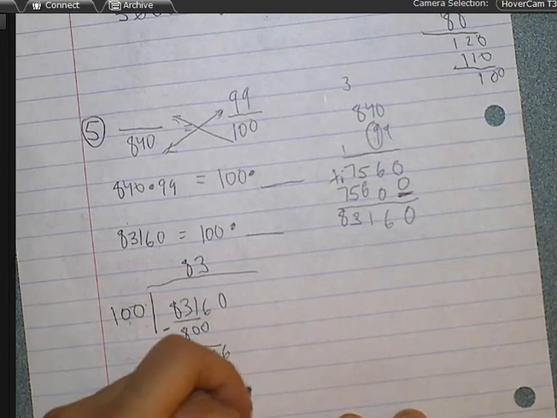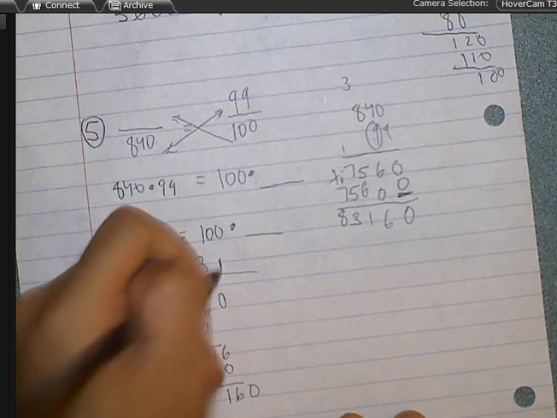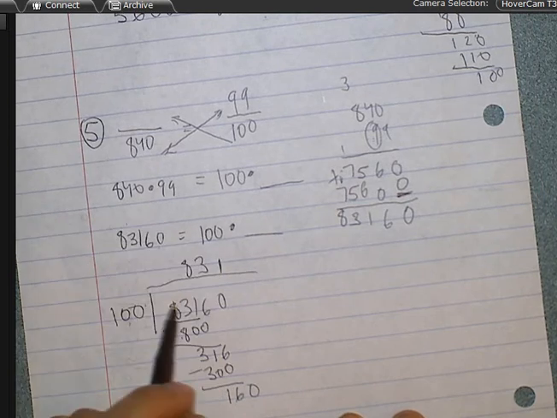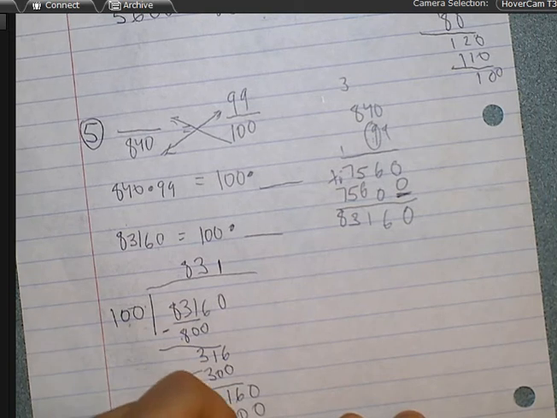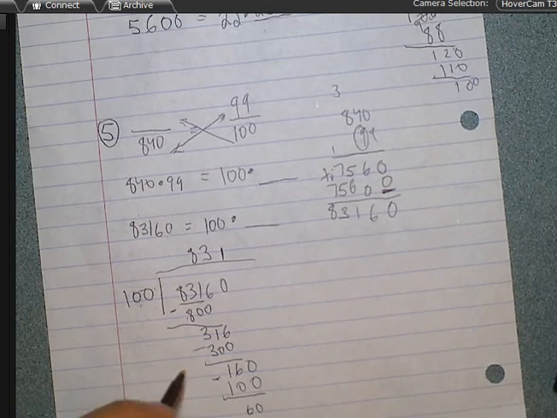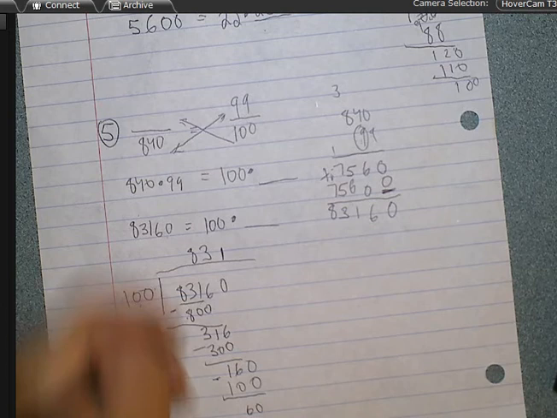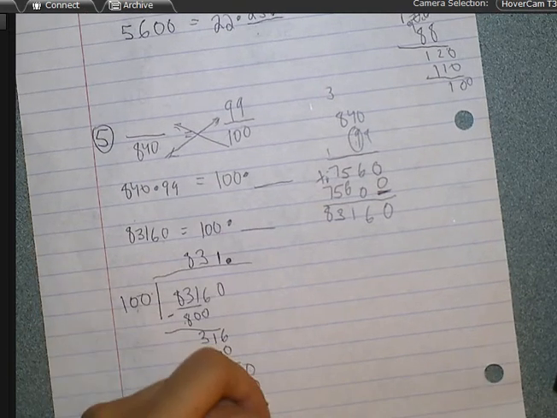I put the 0. 100 goes into 160 1 time. So 1 times 100 gets me 100. I subtract. This is 60. And let me zoom out so you can see. I have a remainder. What do I do now? I heard someone whisper decimal, and that voice is right. I put a decimal. Now, let's put a 0 right here.